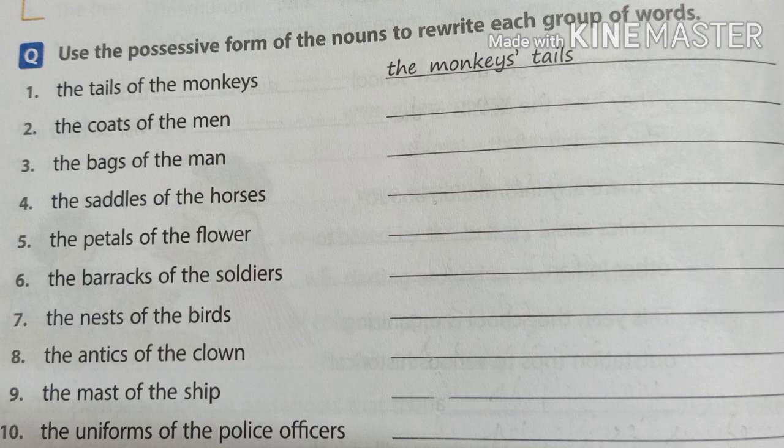The coats of men. Men is an irregular plural noun. So how do you write it? The men's coats. Next one. The bags of the man. Man is a singular noun. So again, the man's bags. Fourth one, the saddles of the horses.